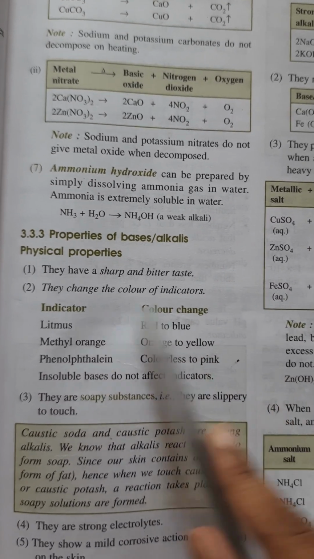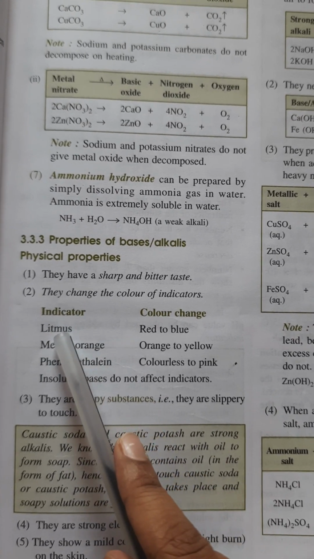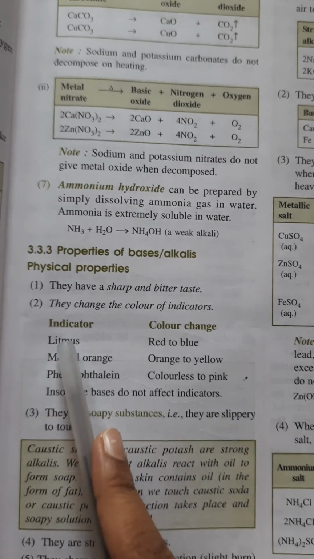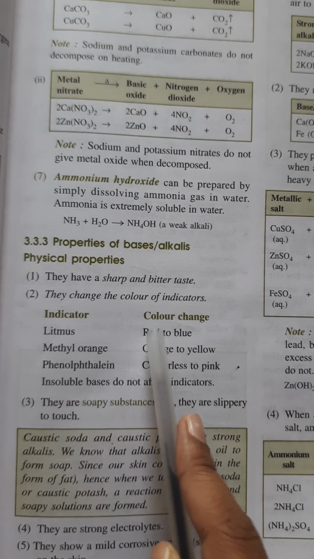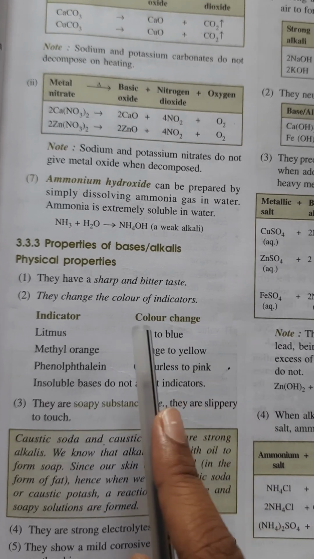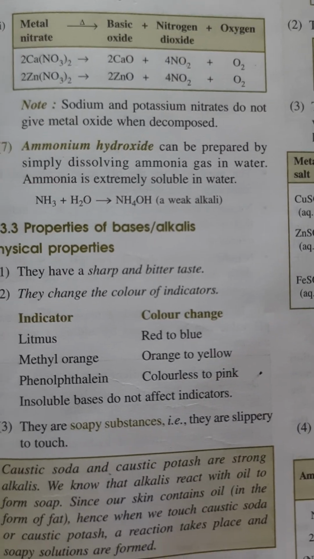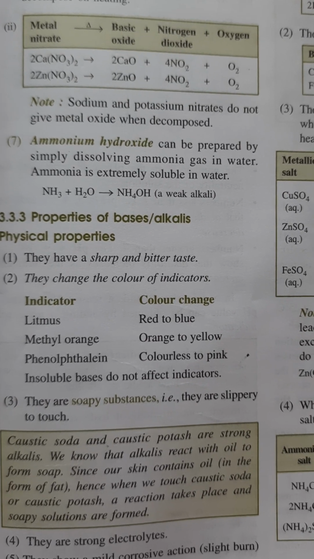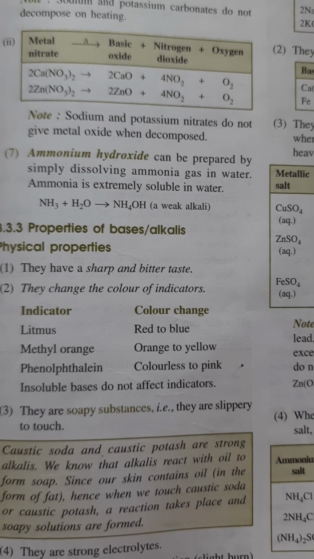Like acids, there are three common indicators we know: litmus, methyl orange and phenolphthalein. In the case of litmus, the color changes from red litmus to blue litmus. In the case of methyl orange indicator, the color changes from orange to yellow, and in the case of phenolphthalein indicator, the color changes from colorless to pink.